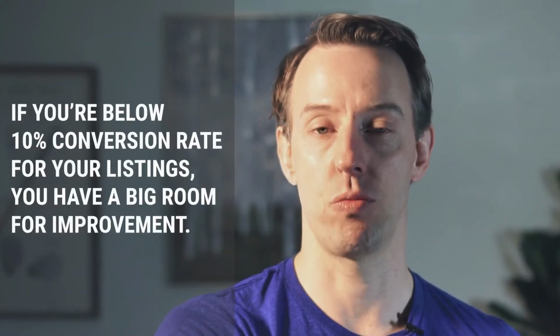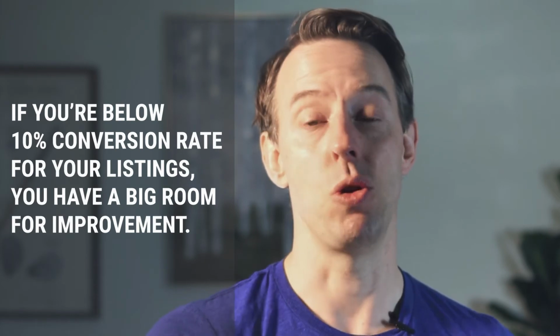Conversion rates also tell you when you have room for improvement on your listings. One of the rules of thumb that we use with Ecom Crew is that if you're below 10% as a conversion rate for your listings, you have big room for improvement. If you're between 10 and 20%, you're about average. And if you're above 20%, well, you're doing great. So anything below 20%, you have room for improvement. Above 20%, well, you can always improve, as your mom would say, but you're doing pretty good.